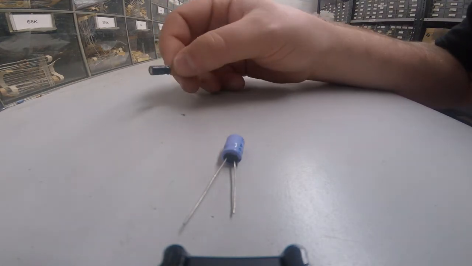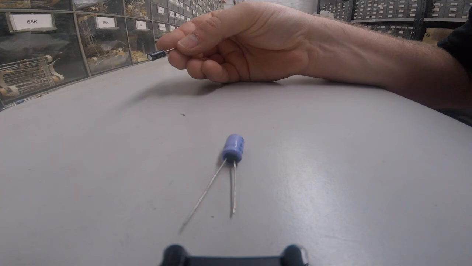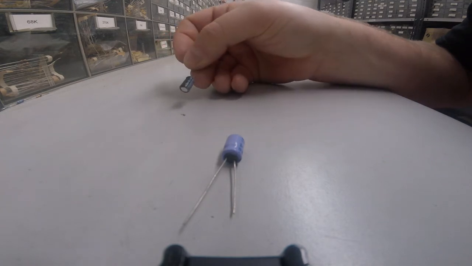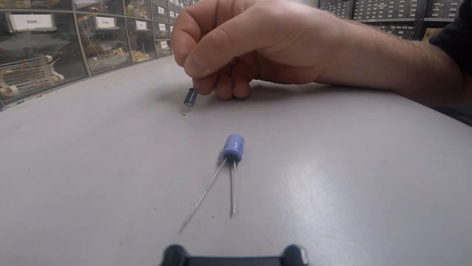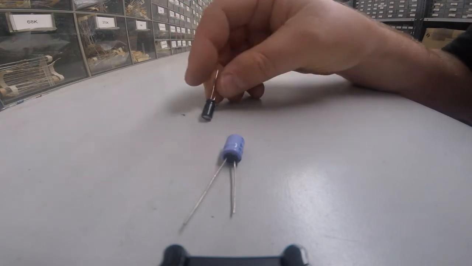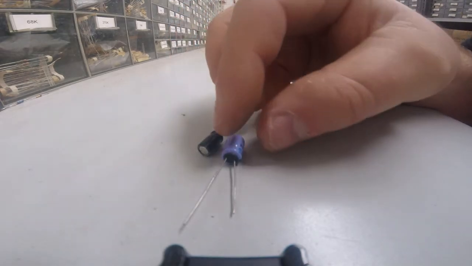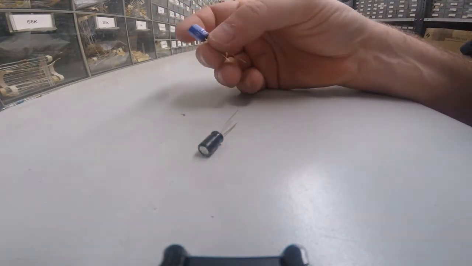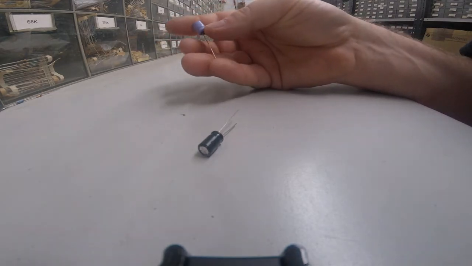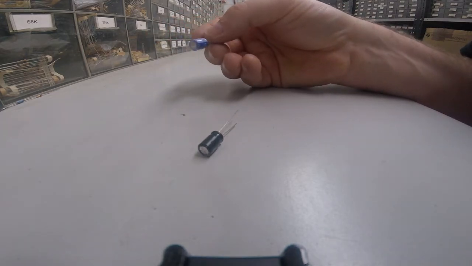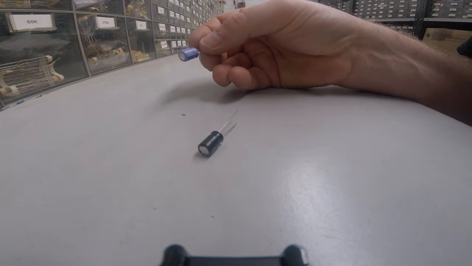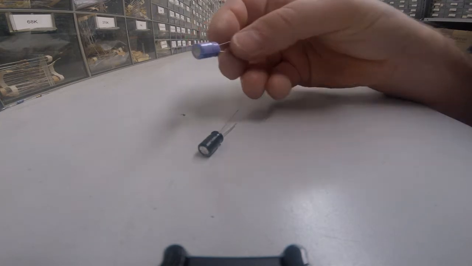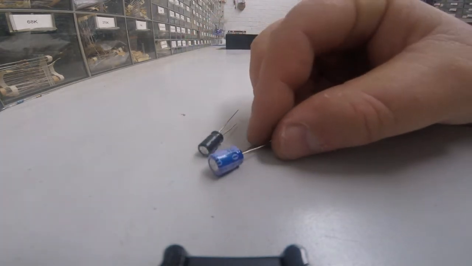This one is, if I can see, the writing's really small. This is a 10 microfarad capacitor, the one in my hand, and this one is, it's all written on the can on these ones, they're really easy to read if you've got the eyesight. This is a 22 microfarad capacitor.